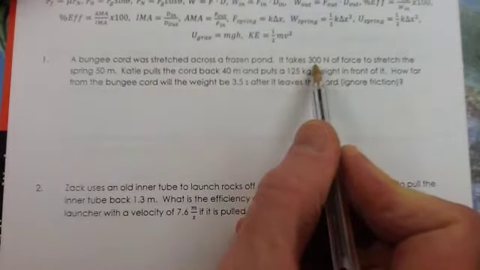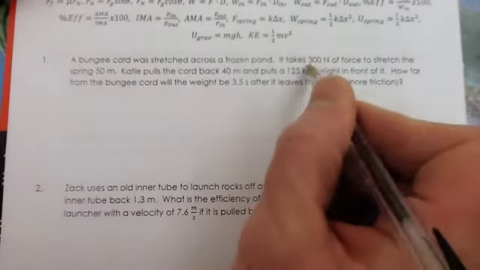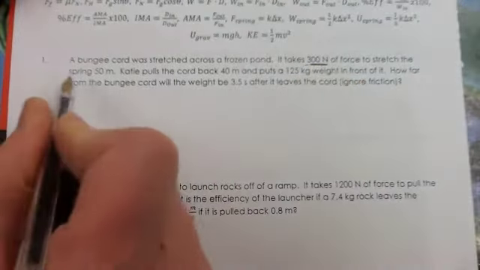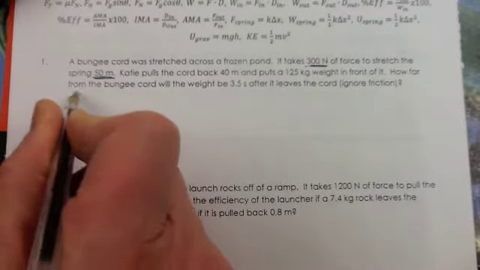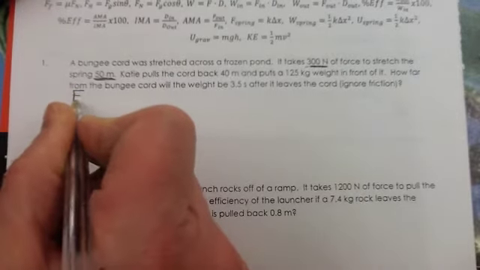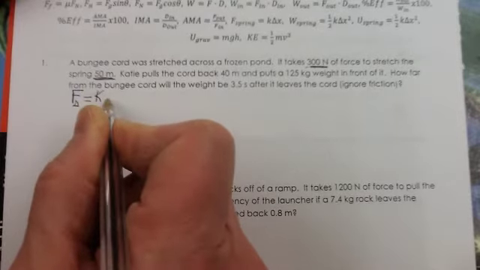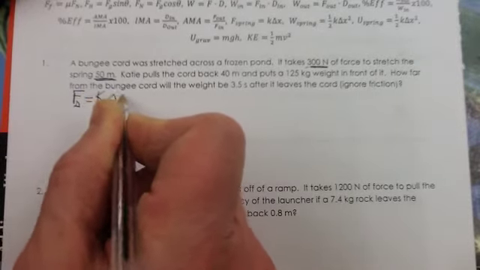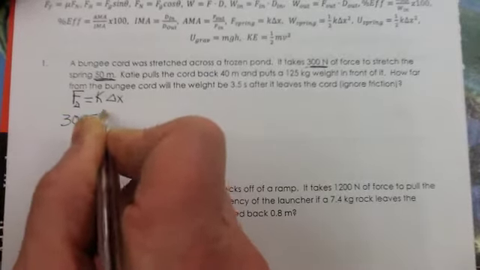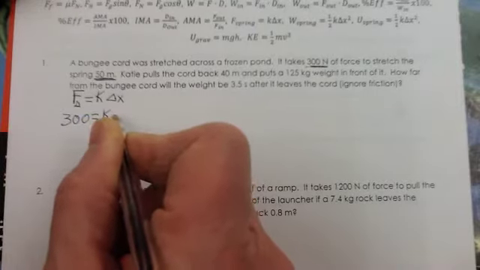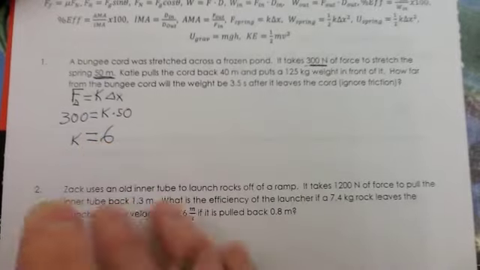It takes 300 newtons of force to stretch the spring 50 meters. So this is my force. We treat a rubber band like a spring, and this is how many meters it is. So that tells me I'm going to use F, the force of the spring, is equal to the spring constant K times how far I stretched it. So that means 300 equals K times my 50. So K equals 6.